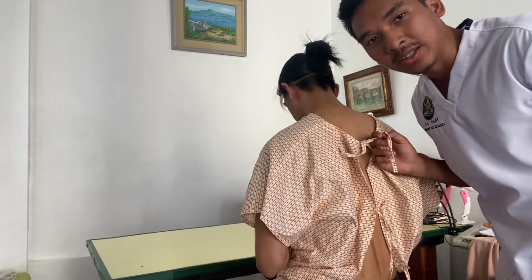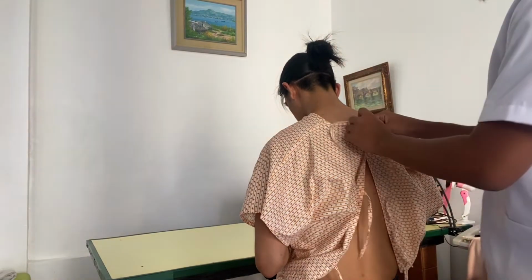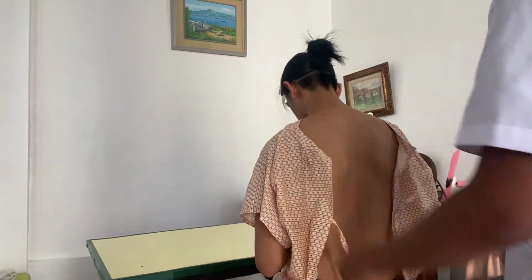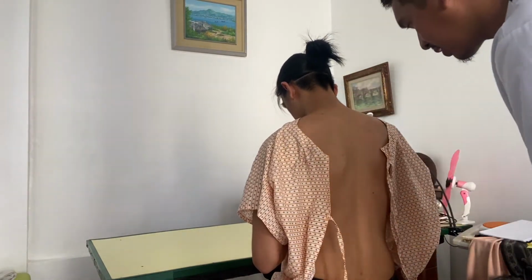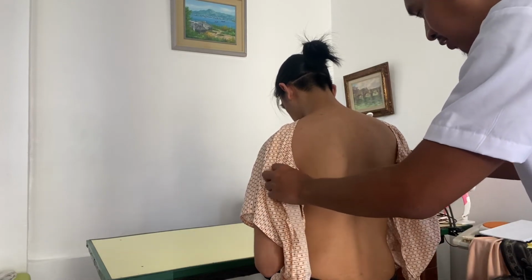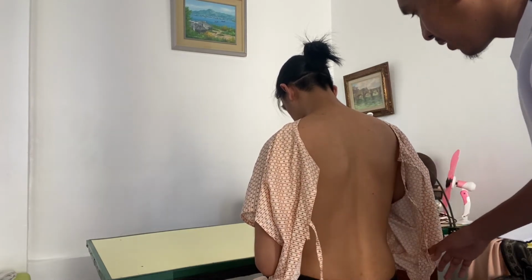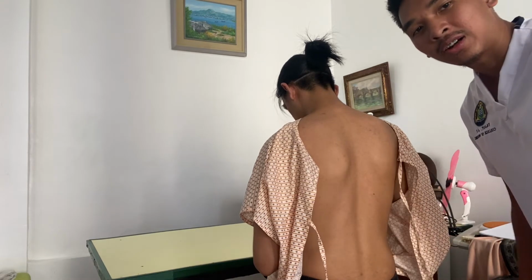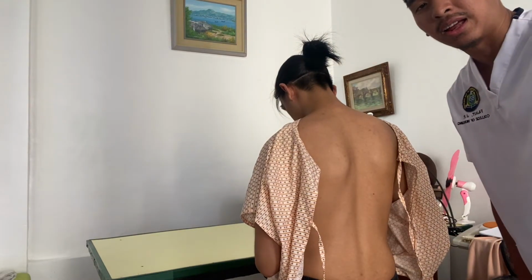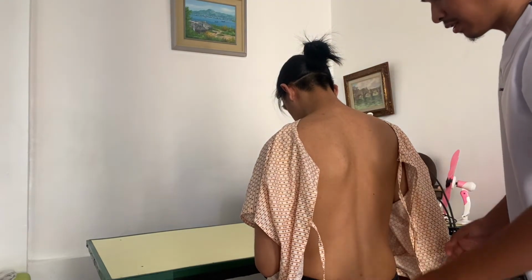In here, I'm going to gown the patient and expose his entire back. First, I'll observe the patient's spinal profile, observing the cervical, thoracic, and lumbar curvatures from the side. I'll be inspecting this.